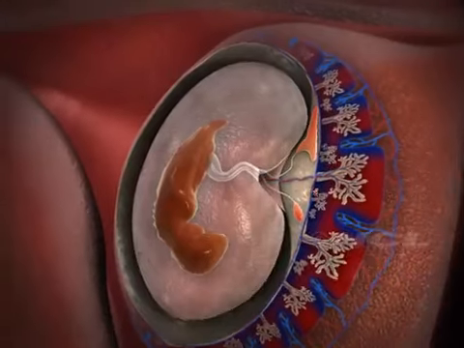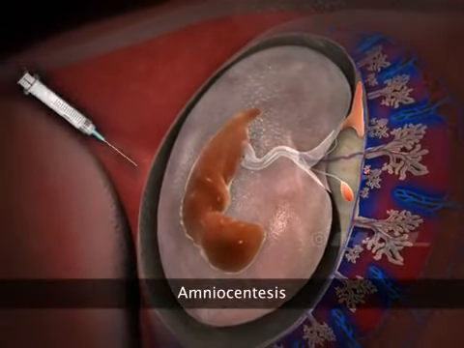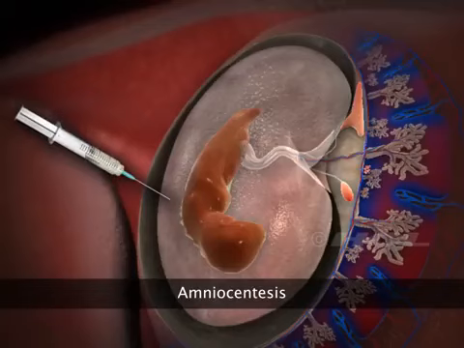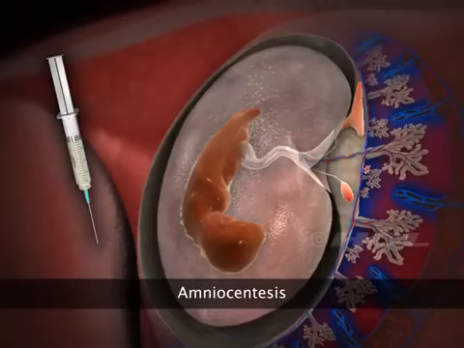The amniotic fluid contains fetal cells. In a process called amniocentesis, the amniotic fluid is drawn out and examined to detect any abnormalities in the fetus.